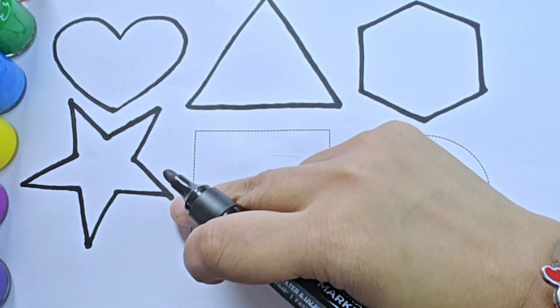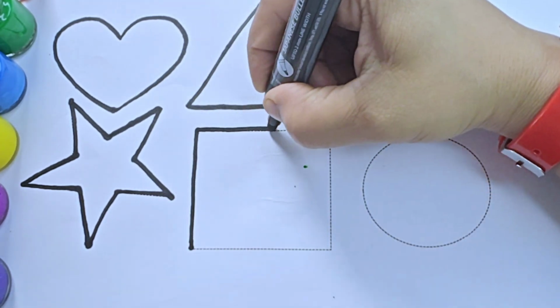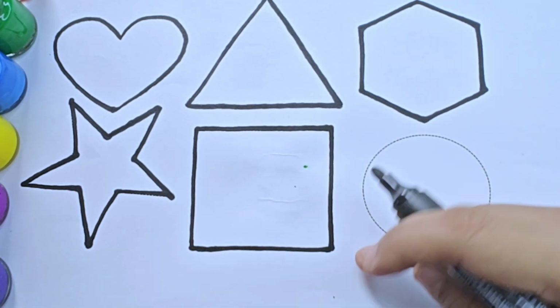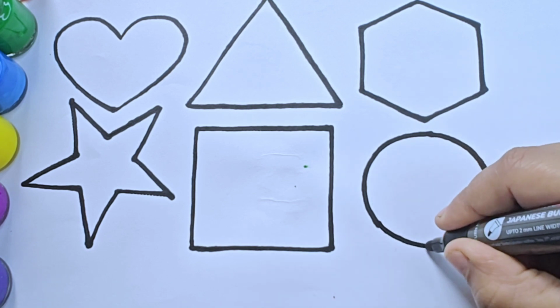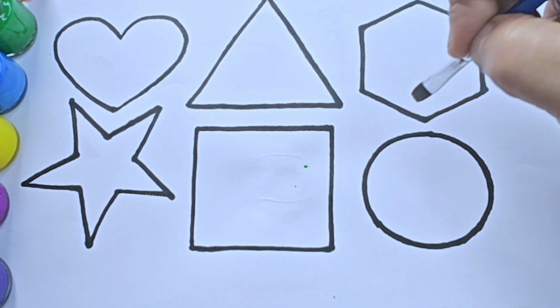It is a 5-pointed star. It is a square. It is circle. Let us color these shapes.